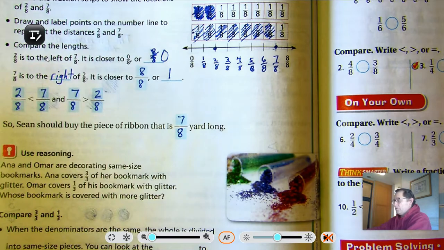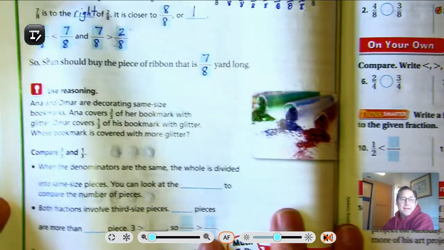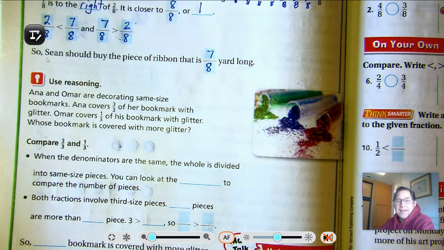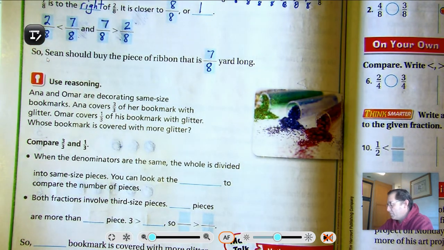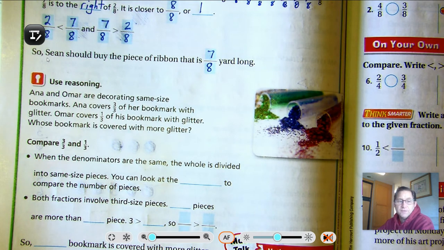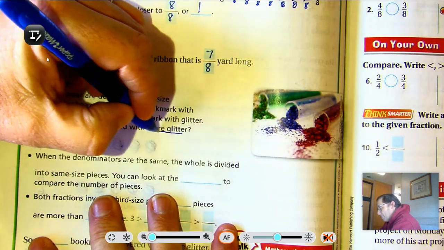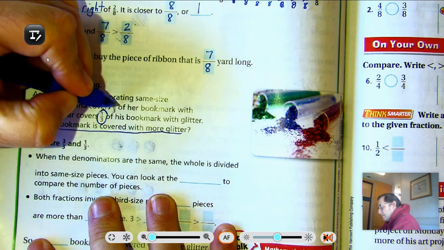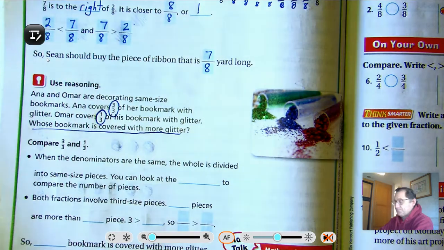All right, we could also use reasoning to solve these problems. Anna and Omar are decorating same size bookmarks. Anna covers 3/3 of her bookmark with glitter. Omar covers 1/3 of his bookmark with glitter. Whose bookmark is covered with more glitter? So we have 1/3 and 3/3.